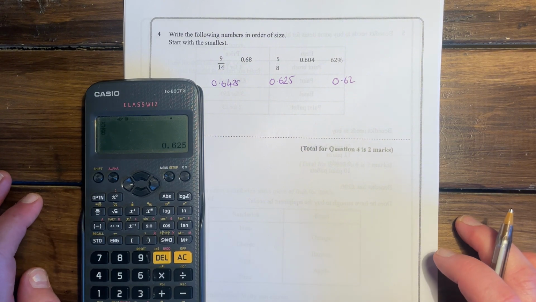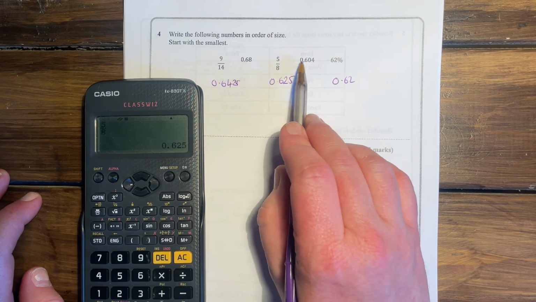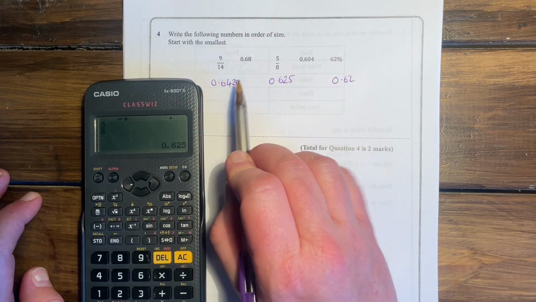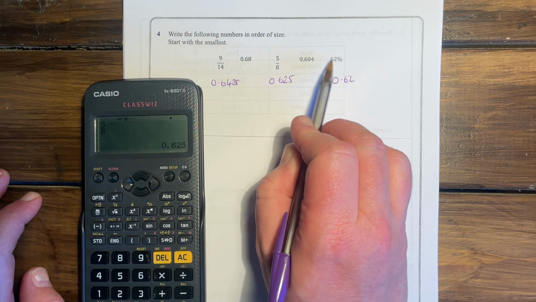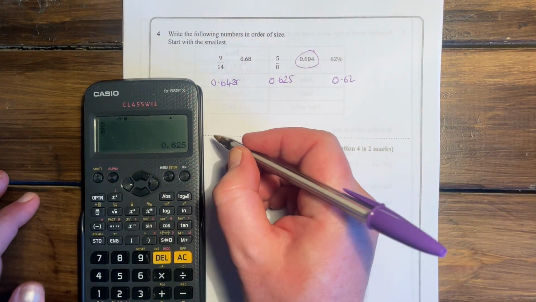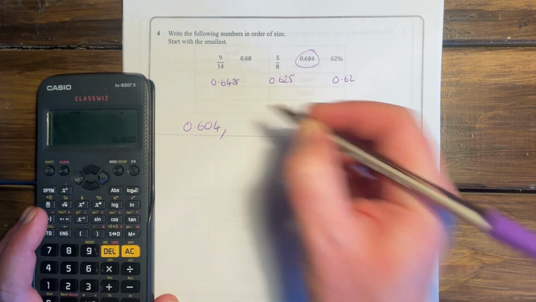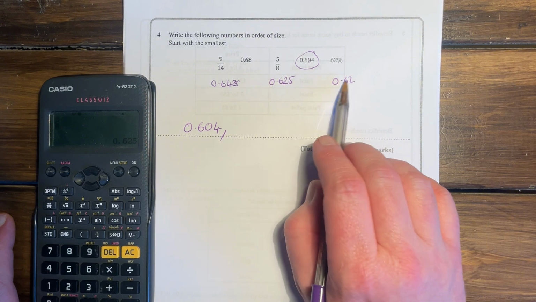So we're looking for which one is the smallest out of those values. We've got 0.6 for all of them, so we're looking to the third digit: 0.64, 0.68, 0.62, 0.60, 0.62. So I actually think that's the first one, 0.604. And then I think it was either these two because they're 0.62 and 0.62.